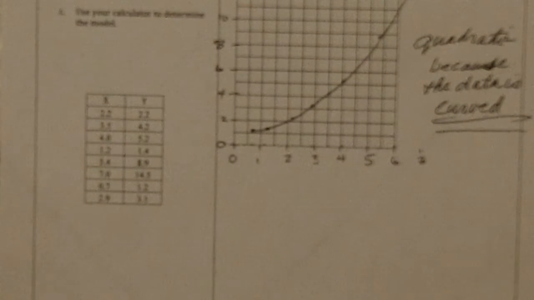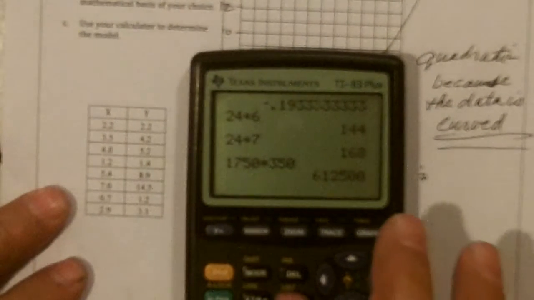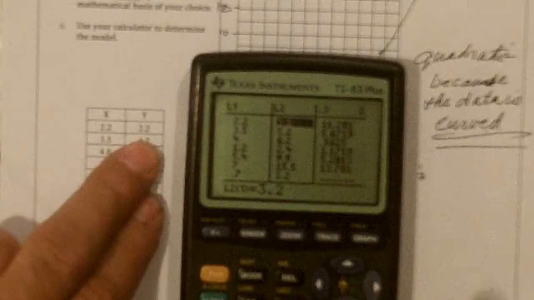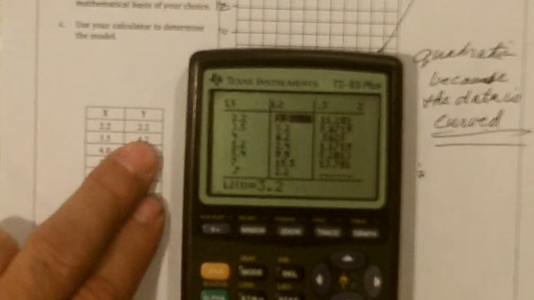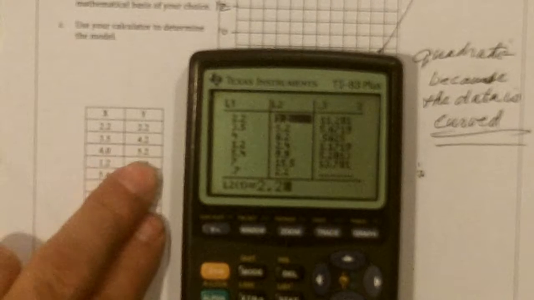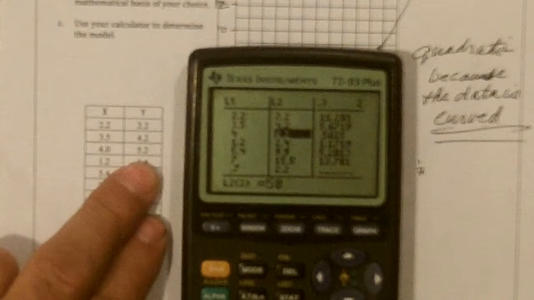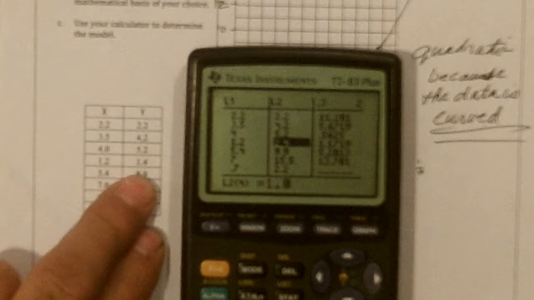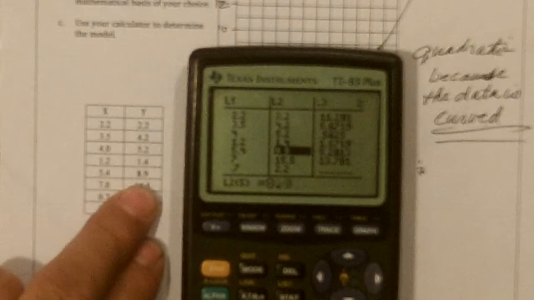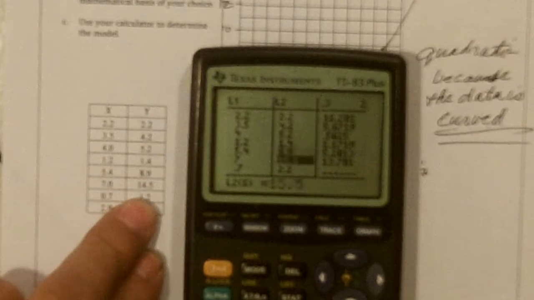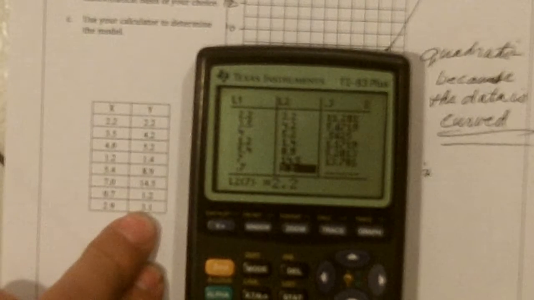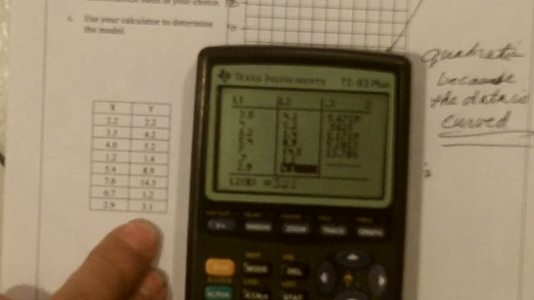And so then with the calculator we can put in these numbers, and I've got the x's in there, and I need to put in 2.2, 4.2, 5.2, 1.4, 8.9, 14.5, 1.2, 3.1.